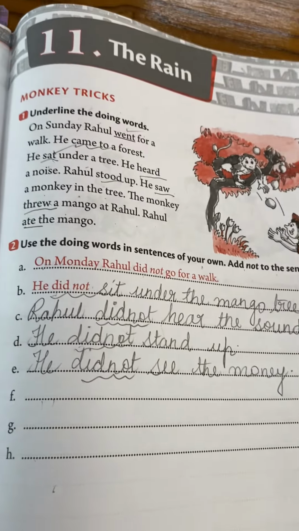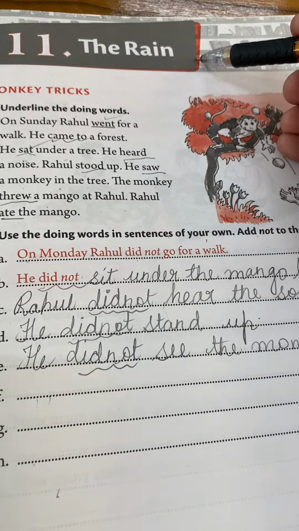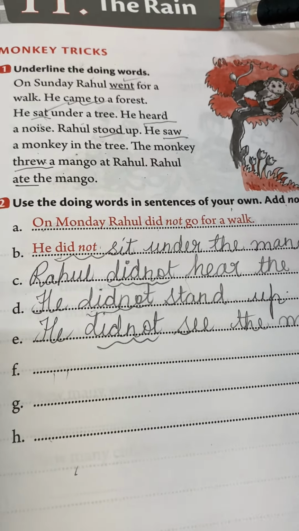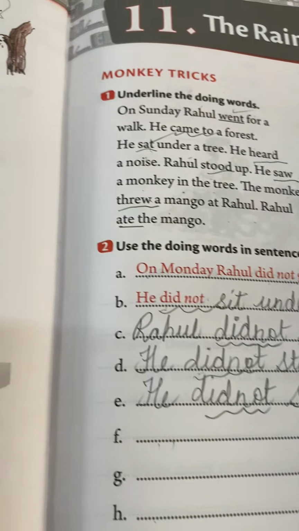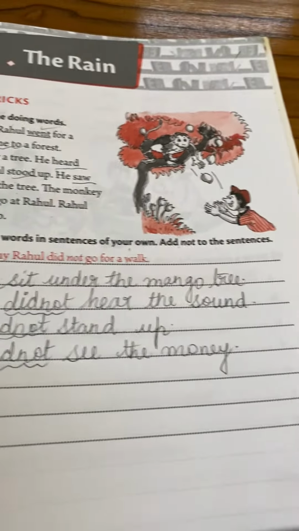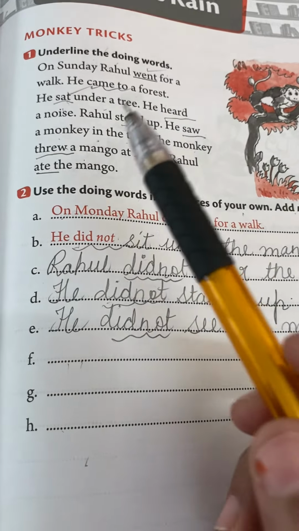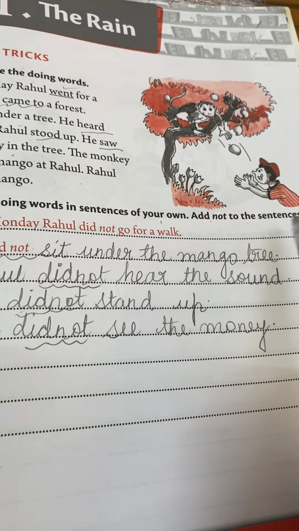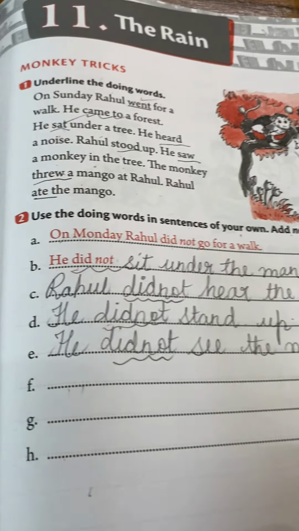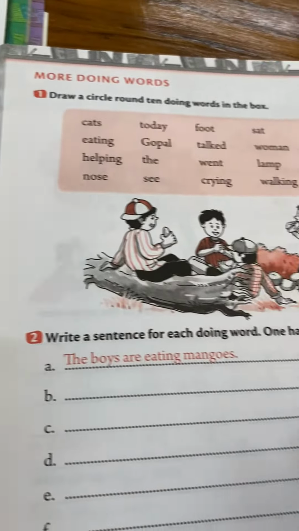So let us begin. You do know we had started with the rain. Of course, the poem we have done. If you want, we can revise it today. But we were doing the grammar portion on page number 63. We were supposed to use the doing words in sentences of your own, add not to the sentences and write it here. I had done some and asked you to do 3 of them. I hope you have completed.